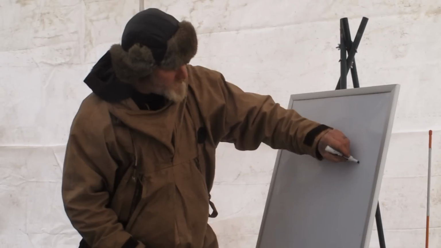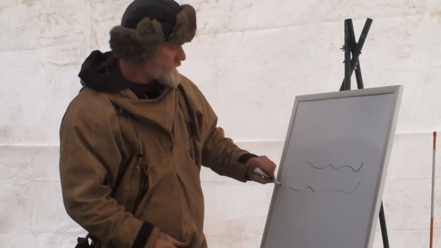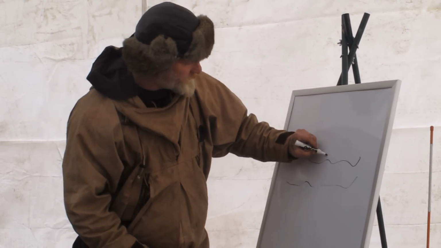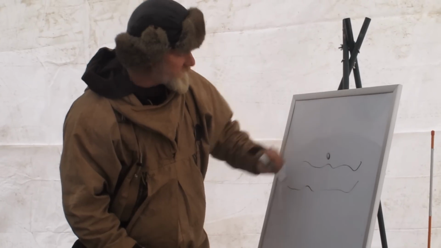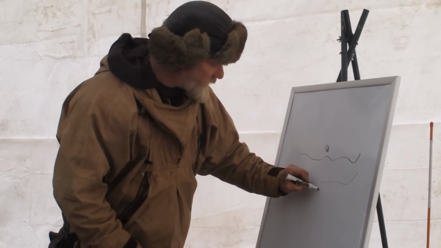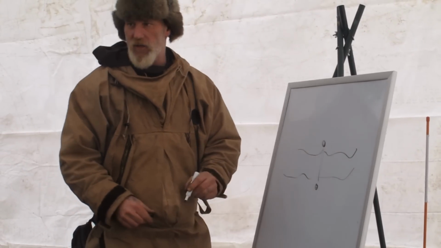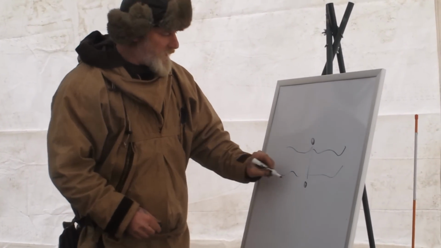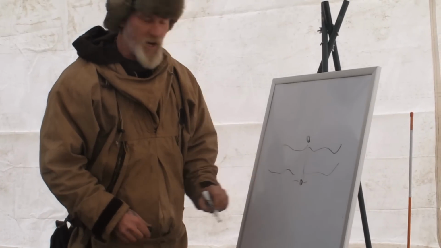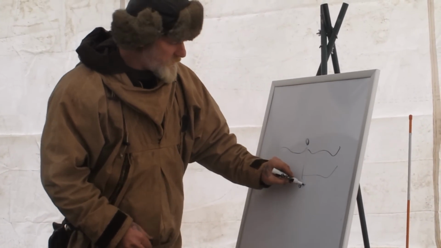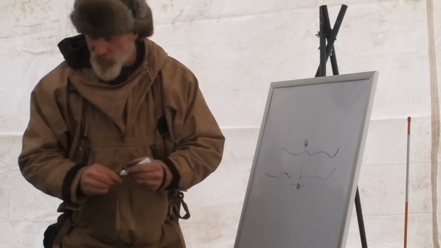If this is my creek, and there's a tree over here that I can see on the other side of that creek, I'm going to stand right here and shoot a compass bearing to that tree. Then I'm either going to walk this direction or this direction, and I'm going to keep checking myself along the way.